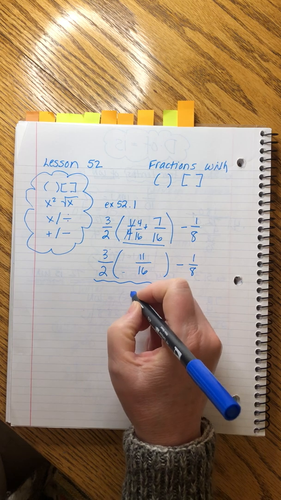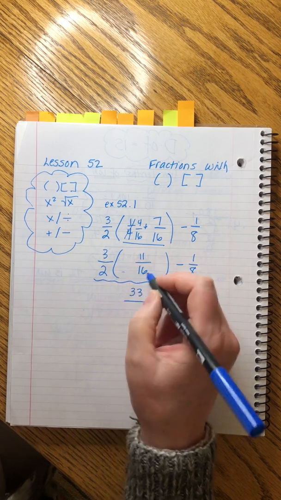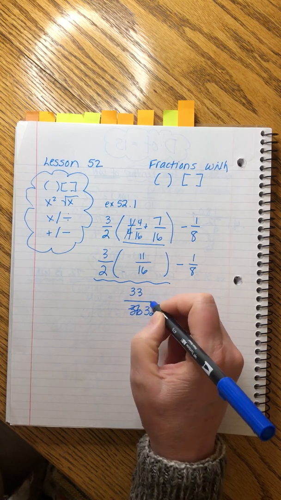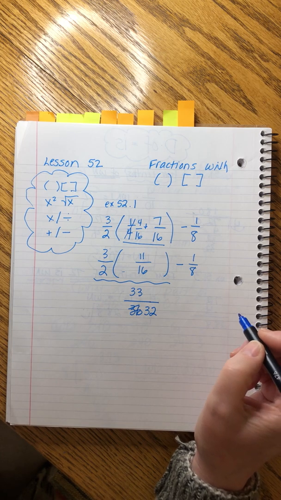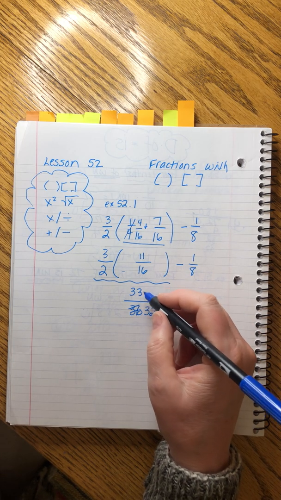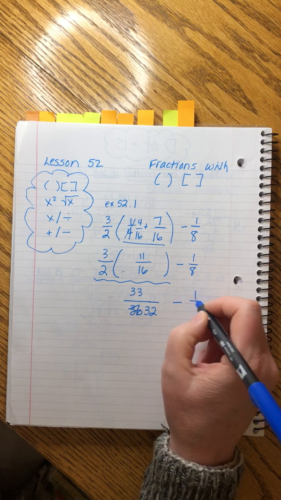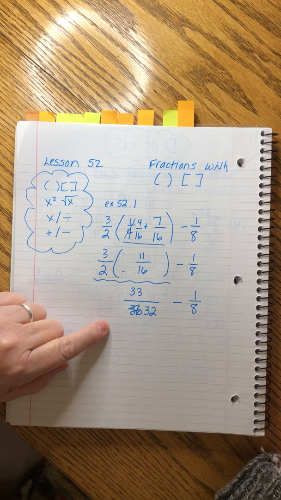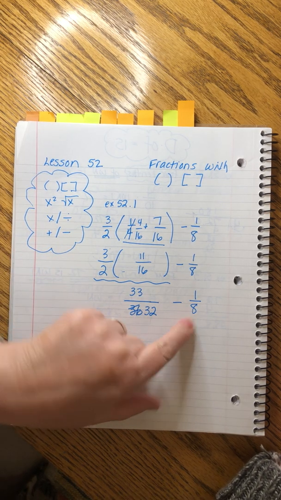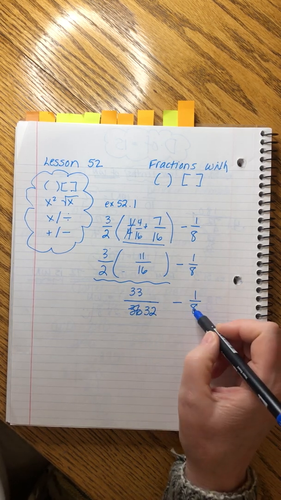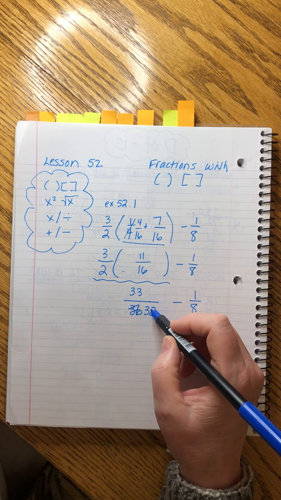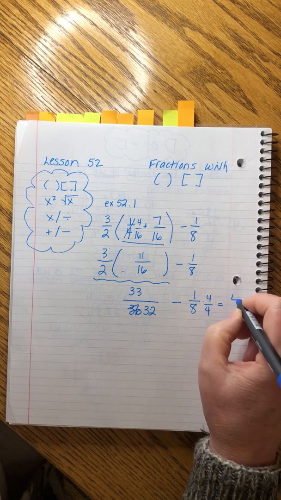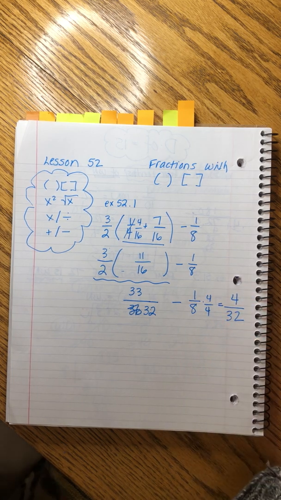So I'm going to say 33 over 32. Oops, I said 32, but I wrote 36, and I'll tell you why. 33 over 32 minus 1 over 8, right? So now we're ready to do the last bit, which is this subtraction. We need to change this 8 to match to 32. We can do that by multiplying. This time I have room, so I'll show it. By 4 over 4, so I'm going to get 4 over 32.